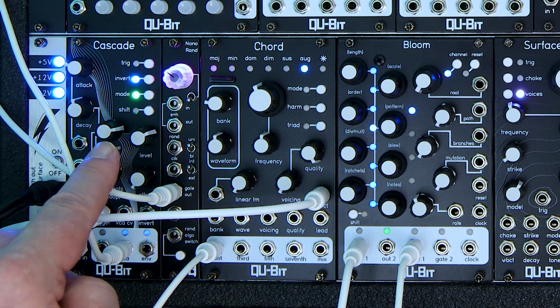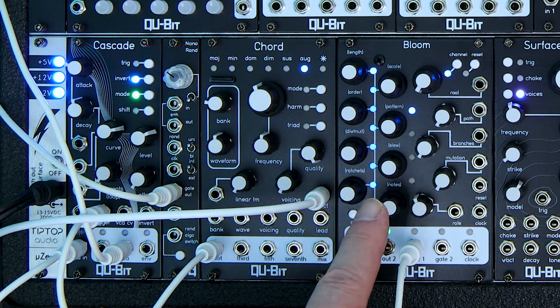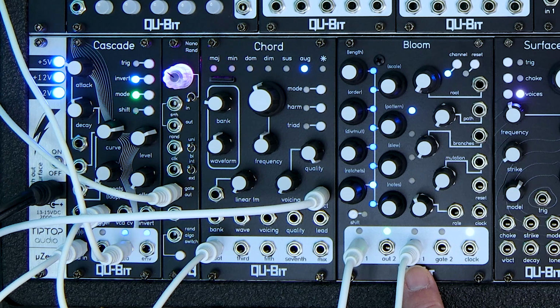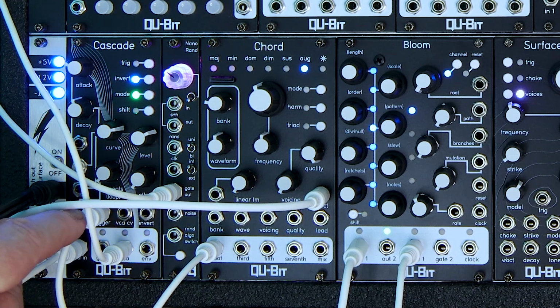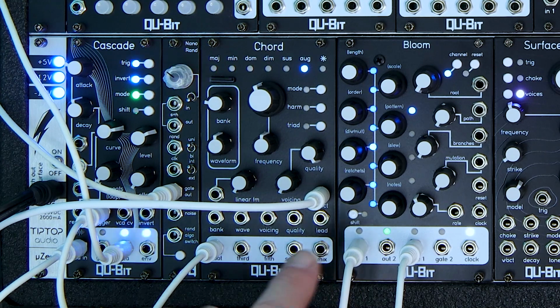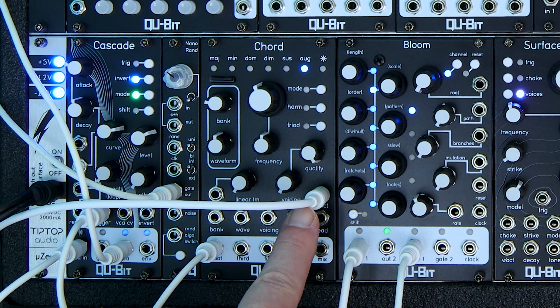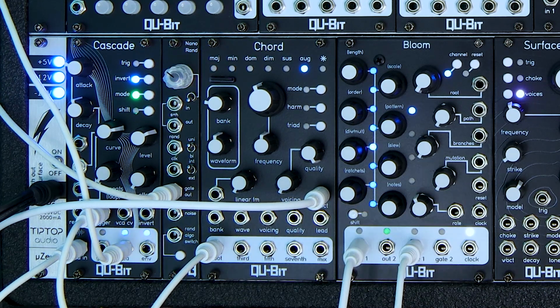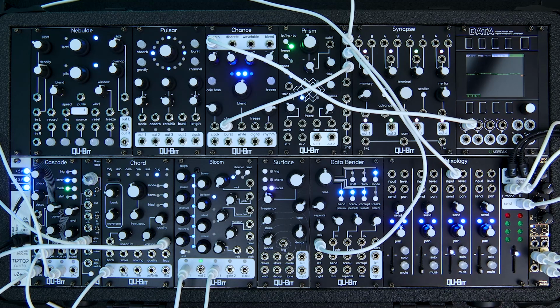We're triggering the envelope in Cascade out of Bloom, channel 1, gate 1 here, into the trigger in. And then we're coming out also of channel 1 of Bloom, volt per octave, into the volt per octave of Chord. So with nothing adjusted in Bloom, it sounds like this.